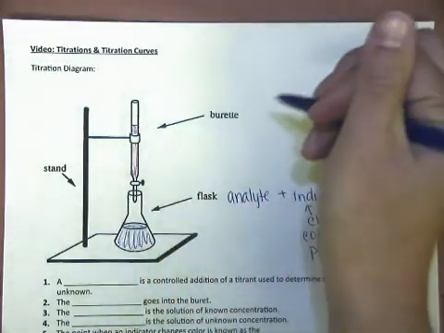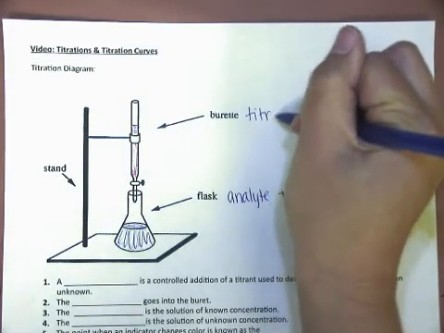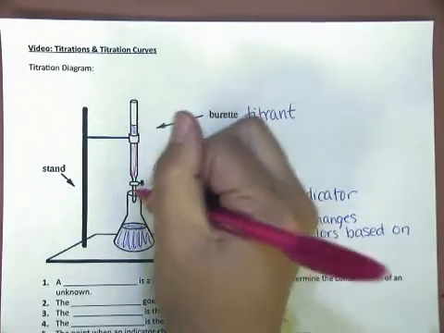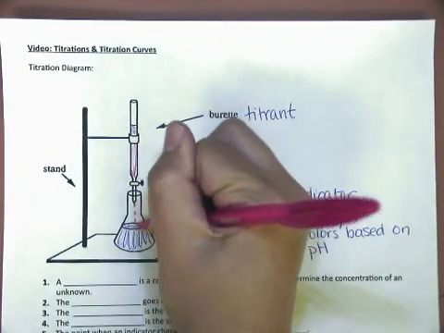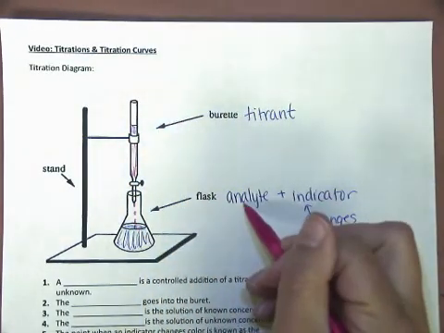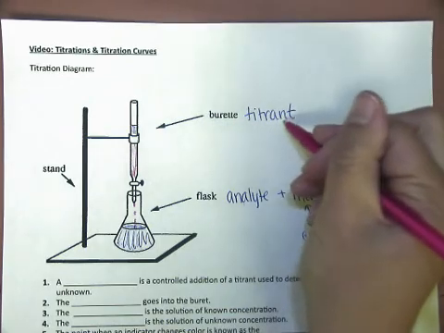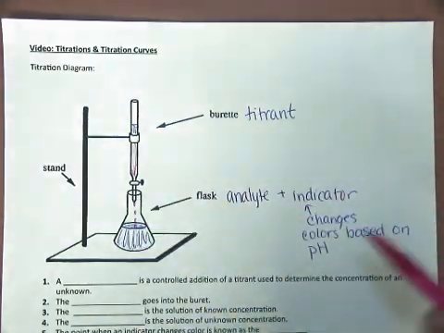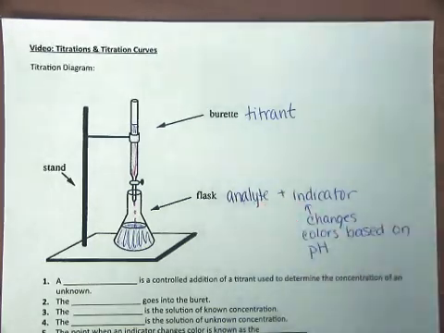Our burette contains the titrant. Our titrant we release down into our analyte, and we record the volume of titrant used, the volume of analyte we started with, and that with some math can tell us the concentration of our analyte.